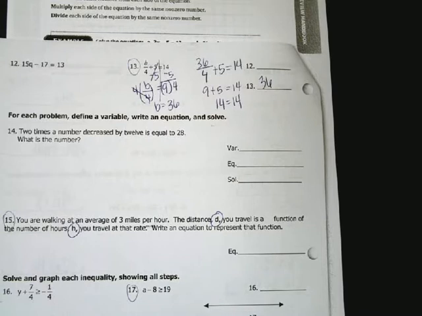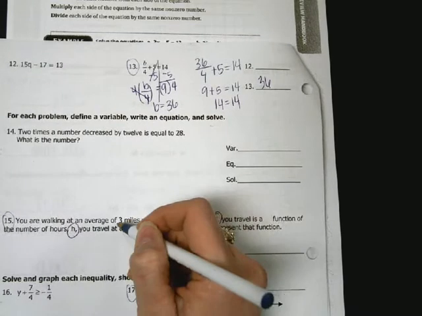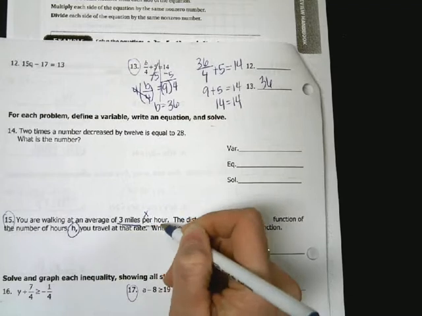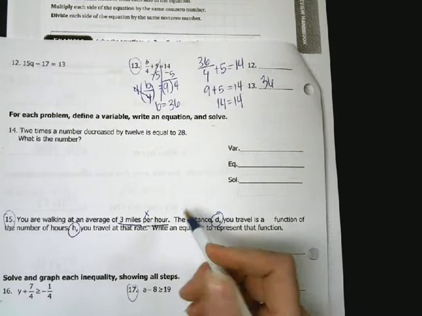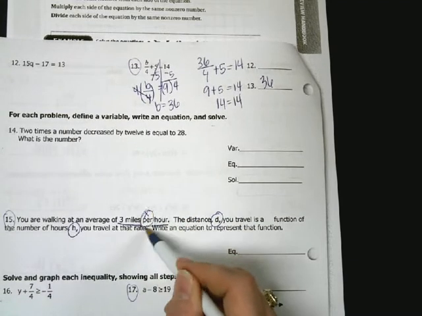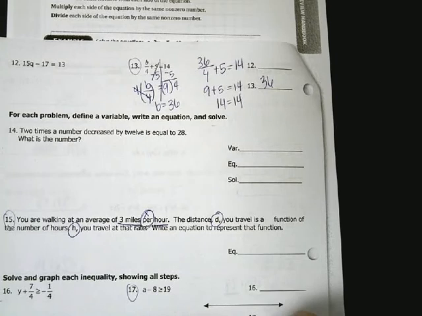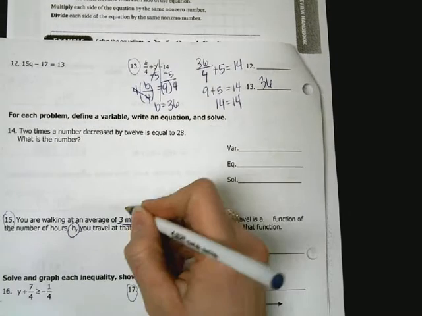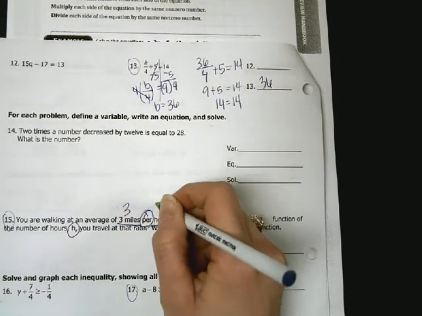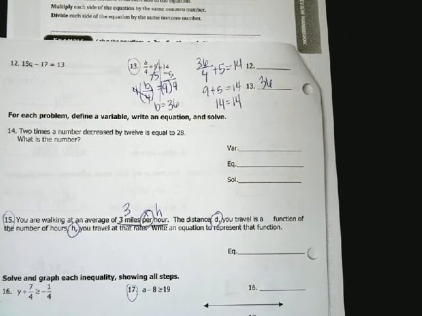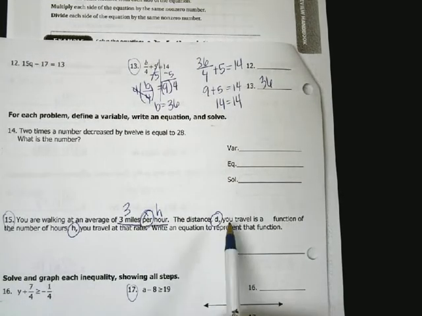So you're walking 3 miles per hour. We talk a lot about in my class how that word per often means multiply. So 3 times h, because h is our hours. And it says the distance you travel is the function of hours that you travel at that rate.